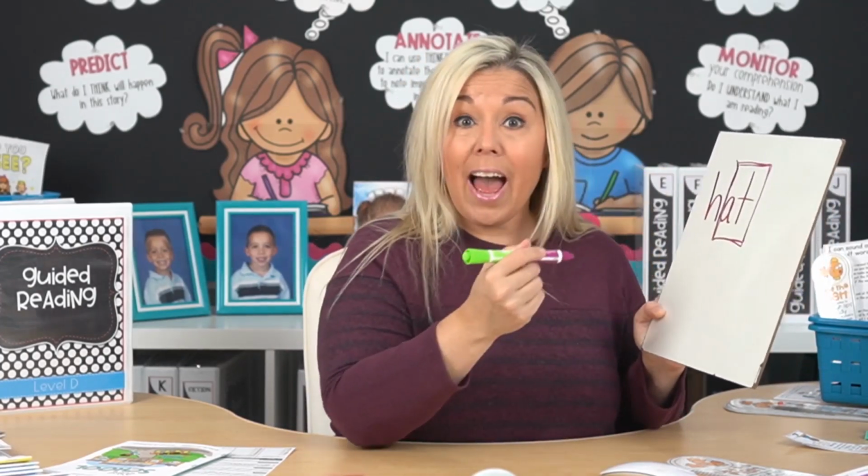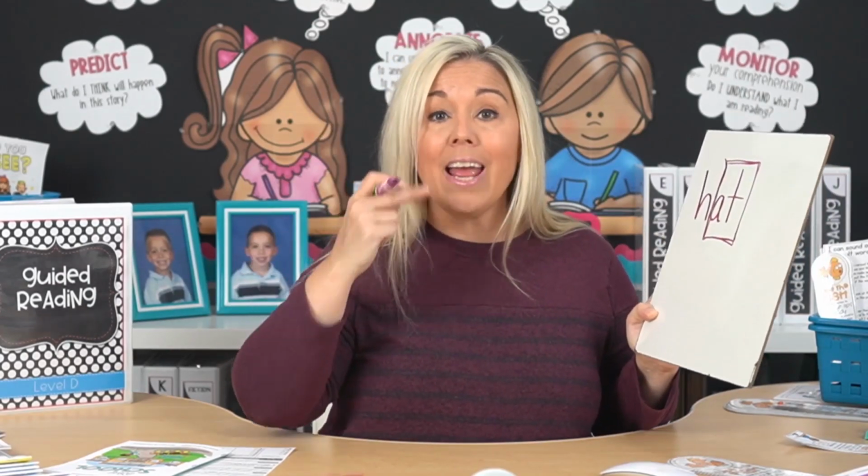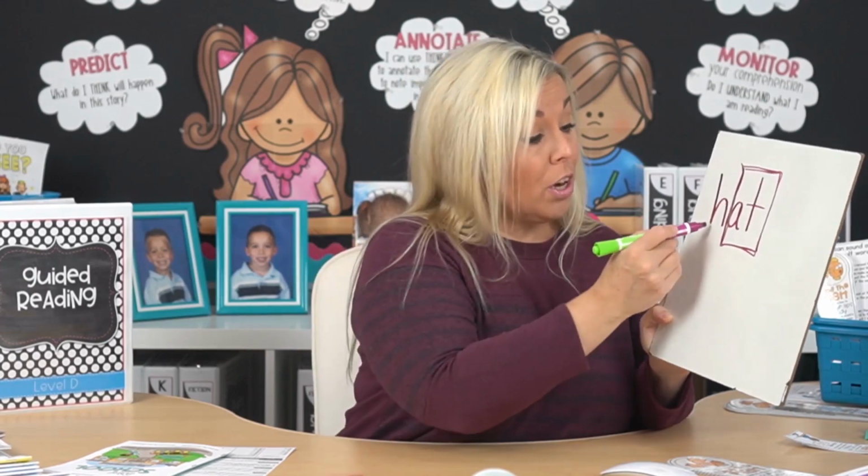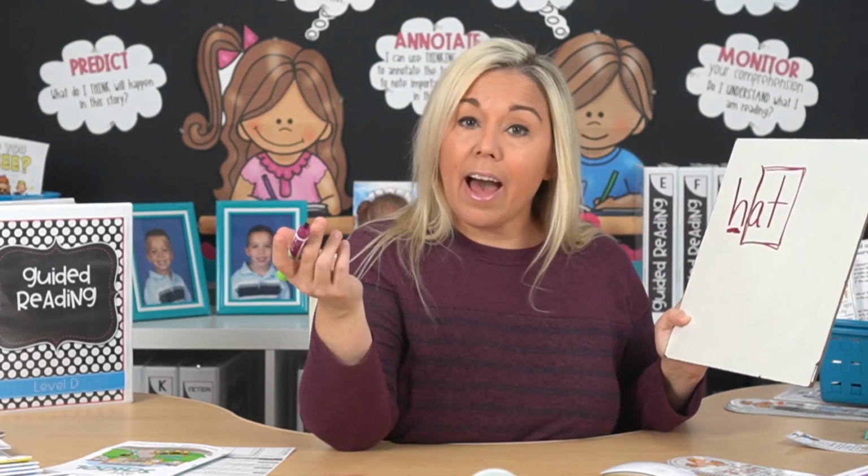So we want to look at, we know "at," we say "at," and then what we want to do is sound out the rest of the word. So we look at the first letter and we say, what letter is that? H. Who knows what sound the letter H makes?